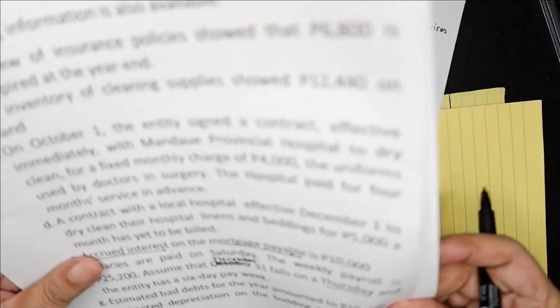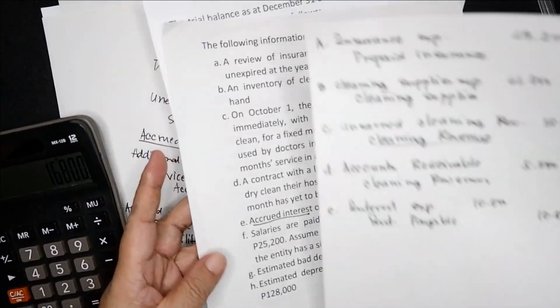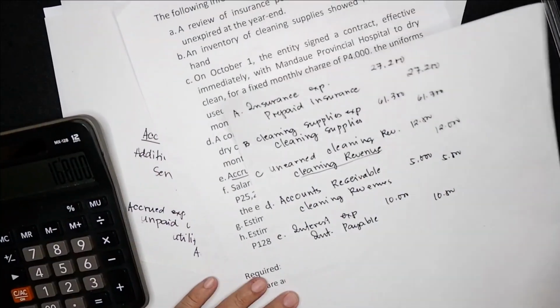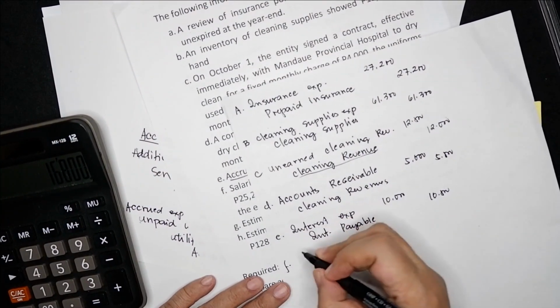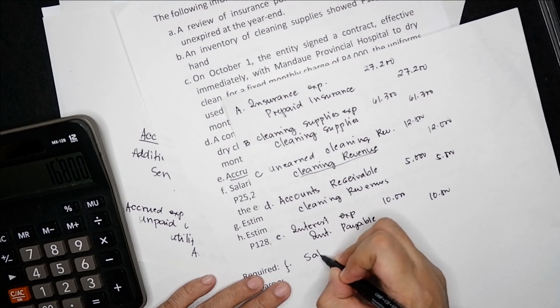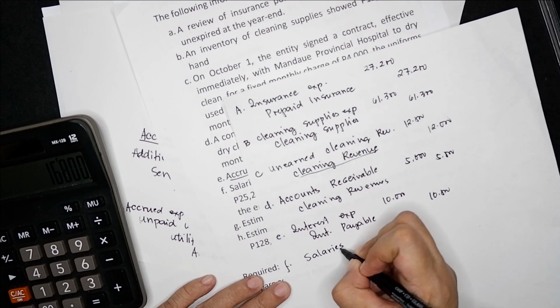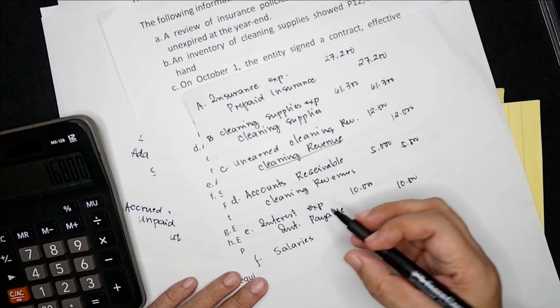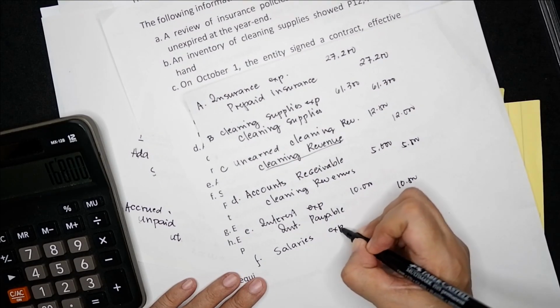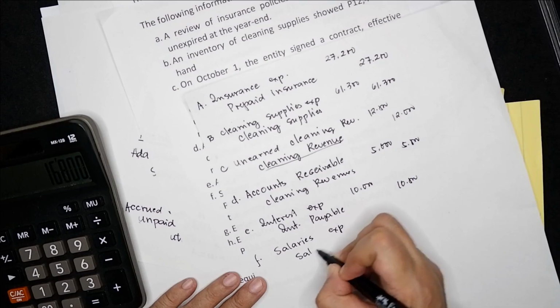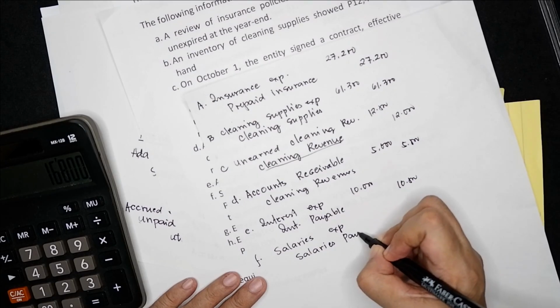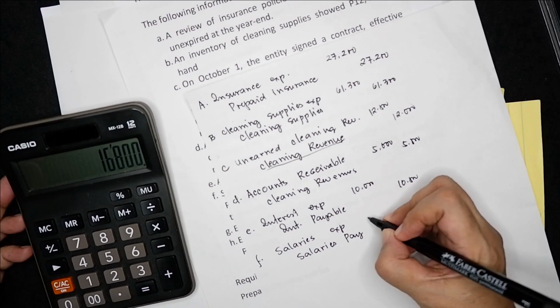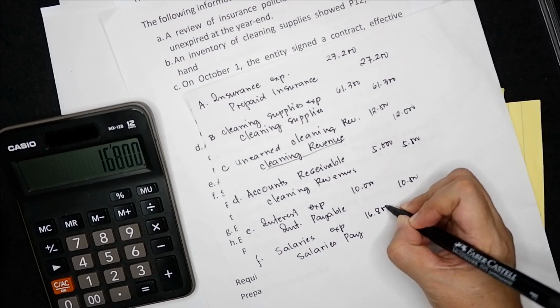So our entry, that is for letter F. Again, salaries expense, to record our expense because it is not yet recorded, and credit salaries payable. That is 16,800.